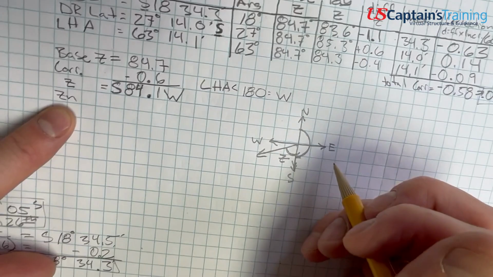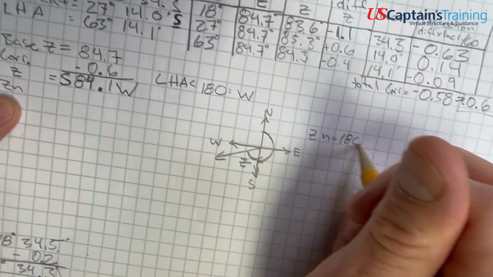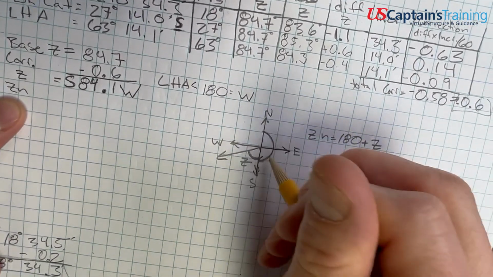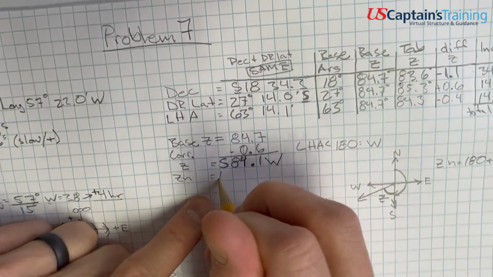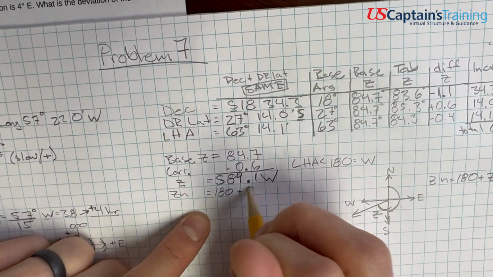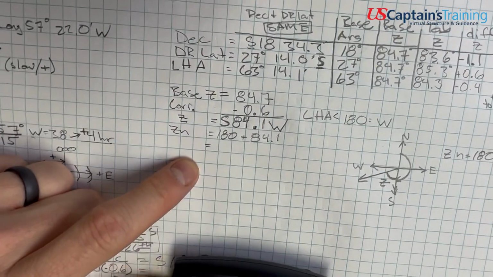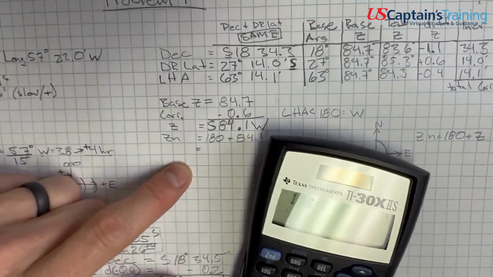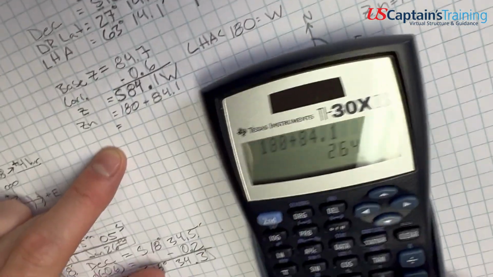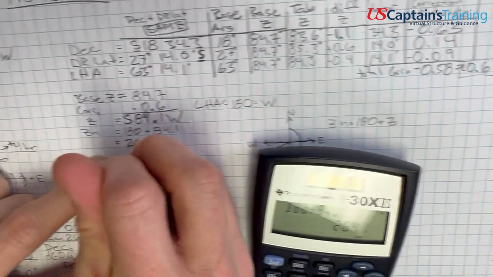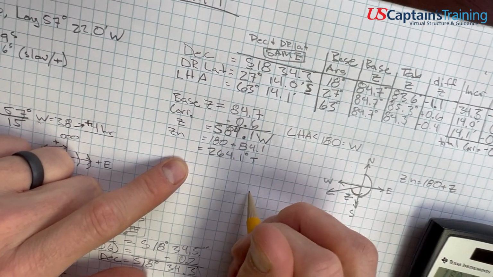So our ZN is equal to 180 plus Z. To get ZN, it's 180 plus 84.1, which equals 264.1 degrees. Now we can correct our compass.